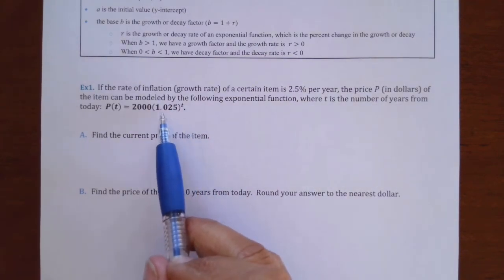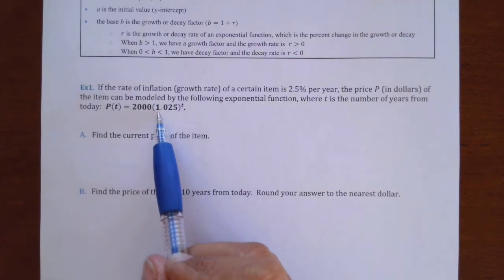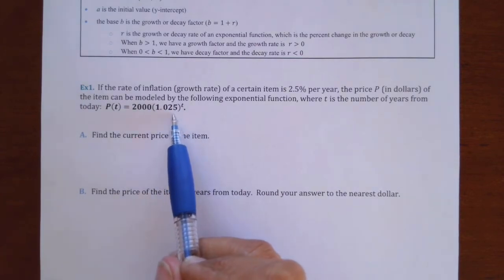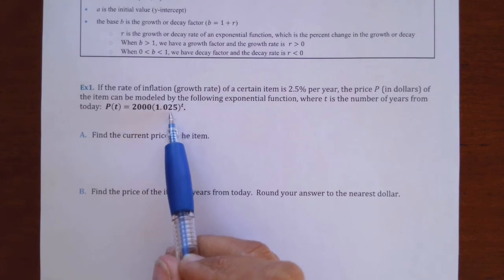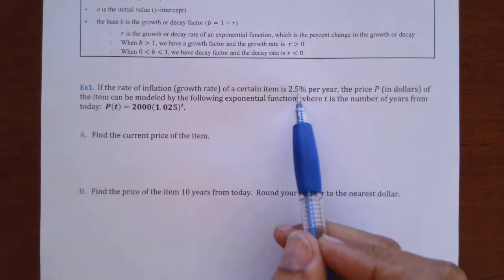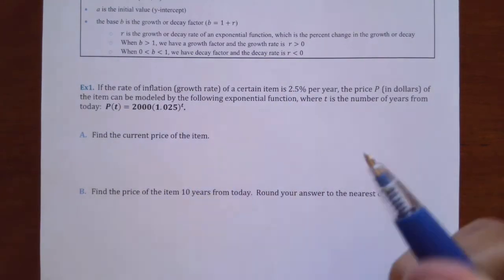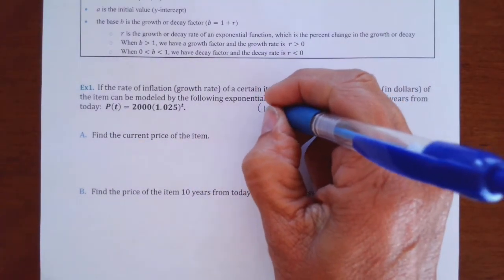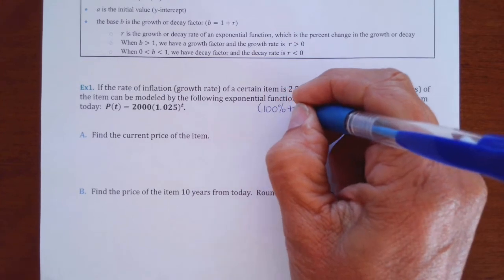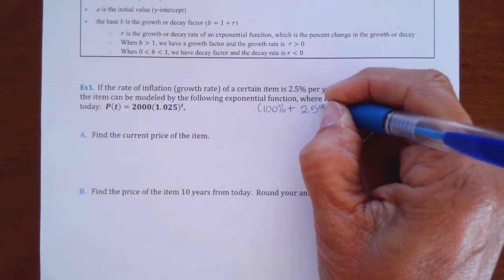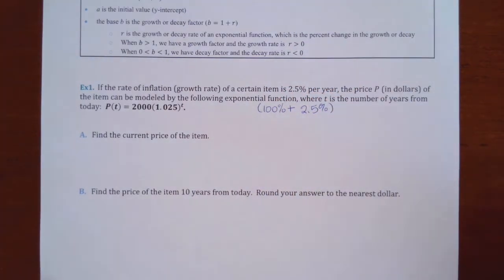So this is kind of a combination of the main price, 100%, plus this 0.025, which is 2.5%, and that's the yearly increase, okay? So together, you have 100% plus this 2.5%, okay? So that's going to give you the new price.